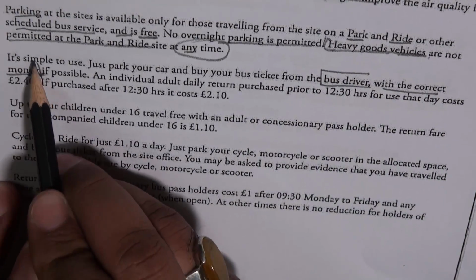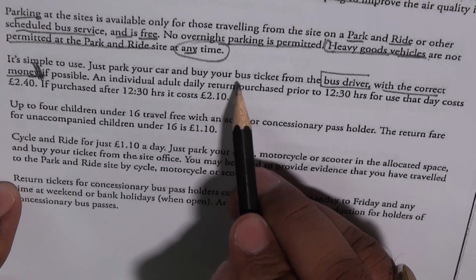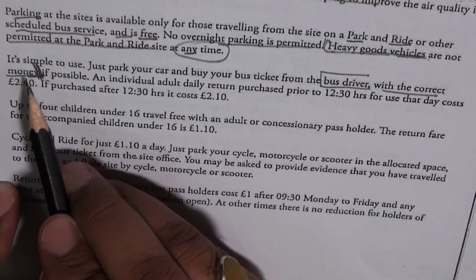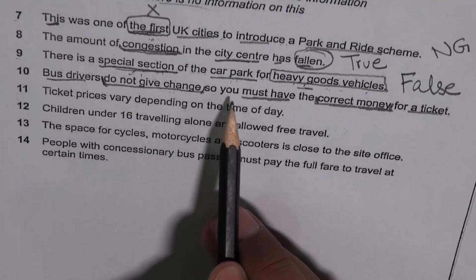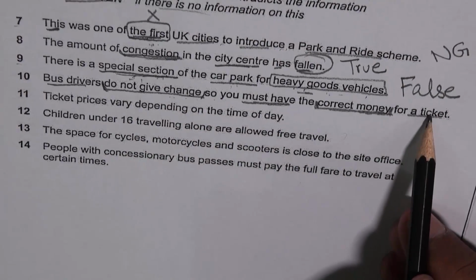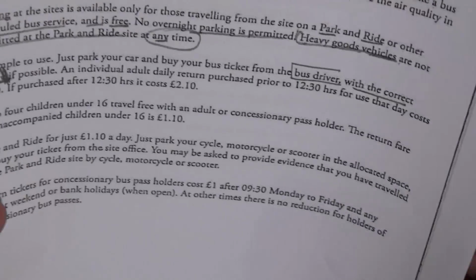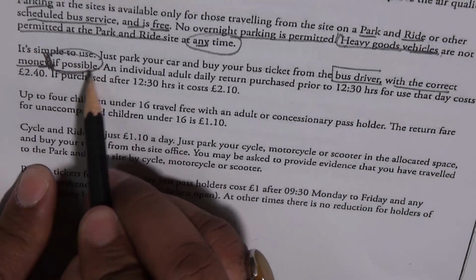If it is until here, for example, you read buy your bus ticket from bus driver with the correct money. Until here, if you come back, bus drivers do not give change, so you must have the correct money for a ticket, then it is true. But actually, see what have they written. They have written if possible.